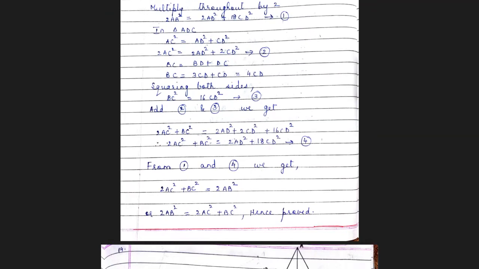Call it equation 3. Add 2 and 3, you get 2AC square plus BC square equal to 2AD square plus 2CD square plus 16CD square. So you get 18CD square. So the final equation number 4 is 2AC square plus BC square equal to 2AD square plus 18CD square.